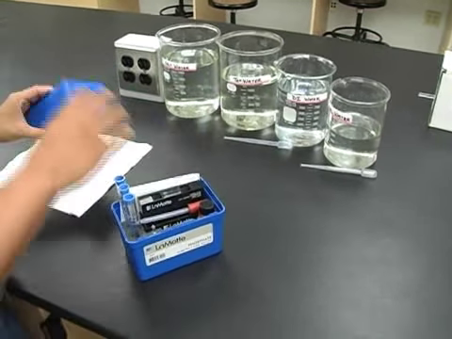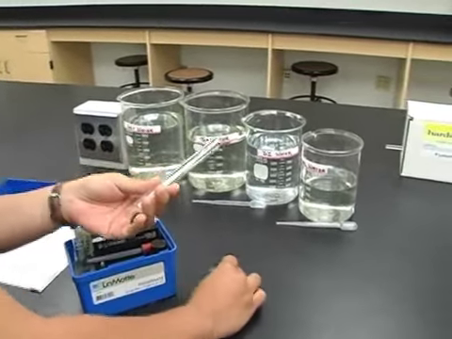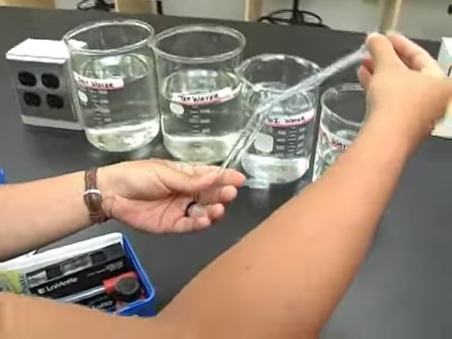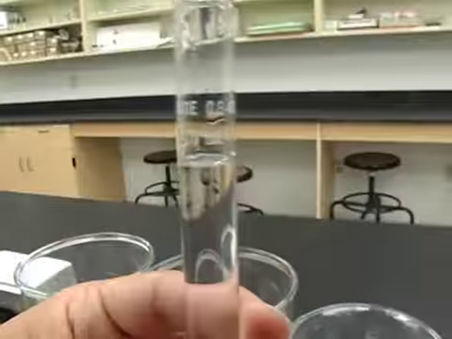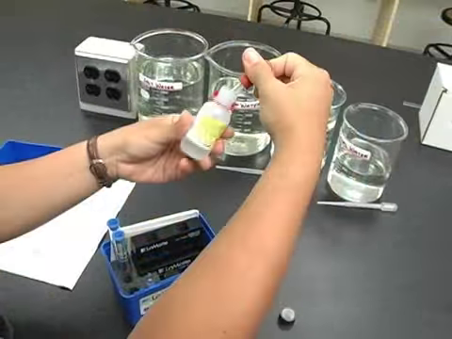The next parameter we will test for is phosphorus, an important element for the growth of plants and animals. However, too much phosphorus in an aquatic system can lead to algal growth, which will deplete oxygen from the system and kill the system. Begin by filling a test tube to the 10 milliliter line with your sample of water.